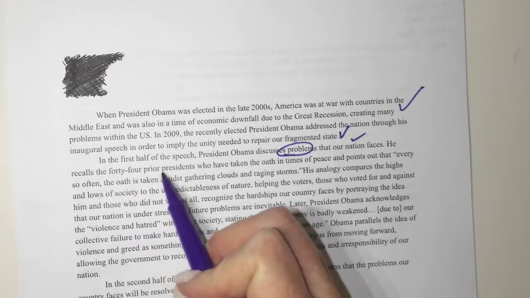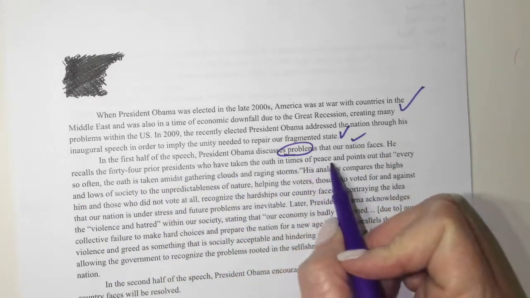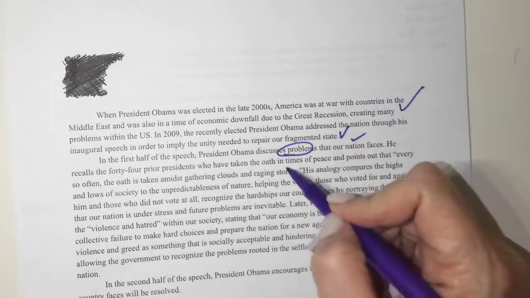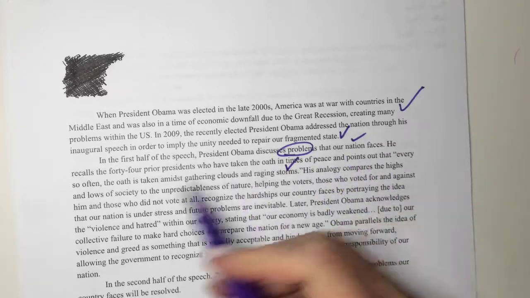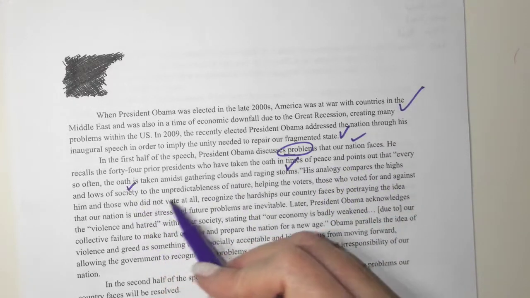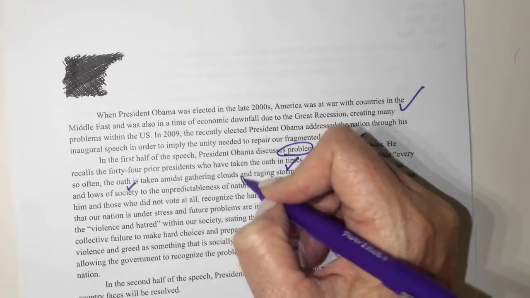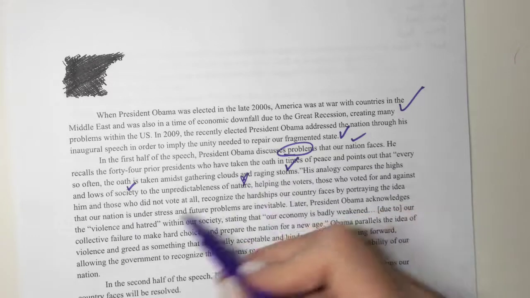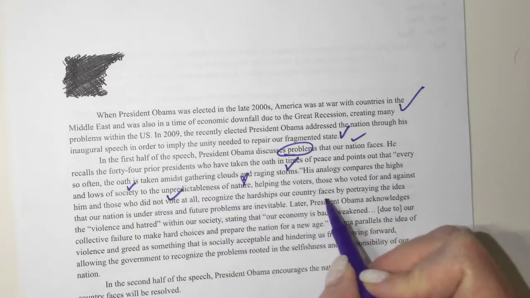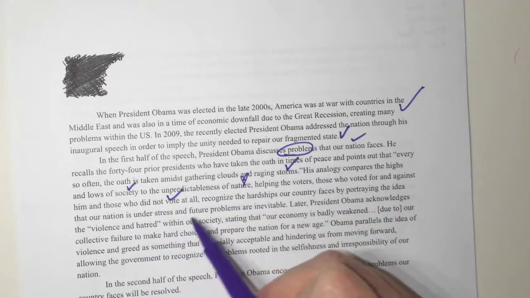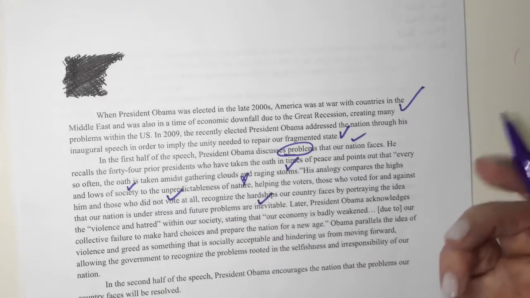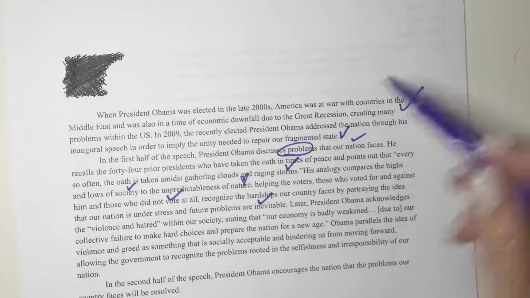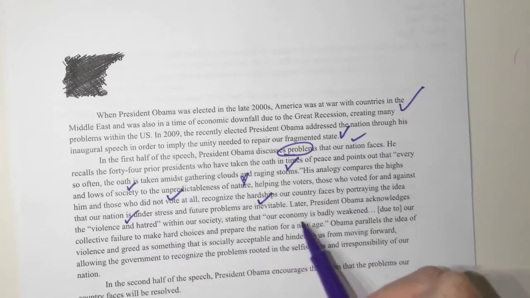In the first half of the speech, President Obama discusses problems that our nation faces. He recalls the 44 prior presidents who have taken the oath in times of peace and points out that every so often the oath is taken amidst gathering clouds and raging storms. His analogy compares the highs and lows of society to the unpredictableness of nature. Helping the voters, those who voted for and against him, and those who did not vote at all, recognize the hardship our country faces by portraying the idea that our nation is under stress and future problems are inevitable.